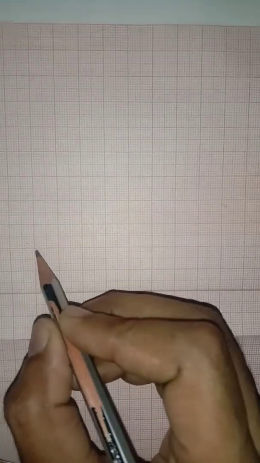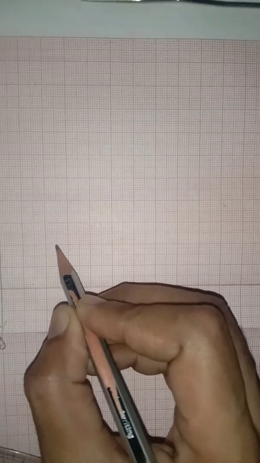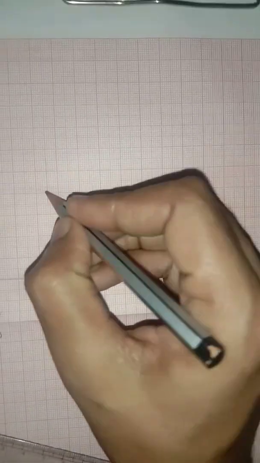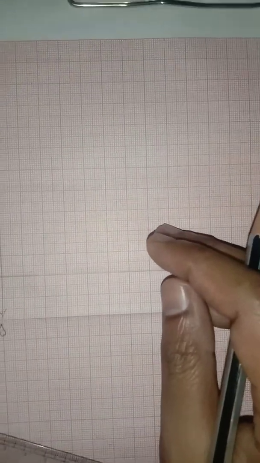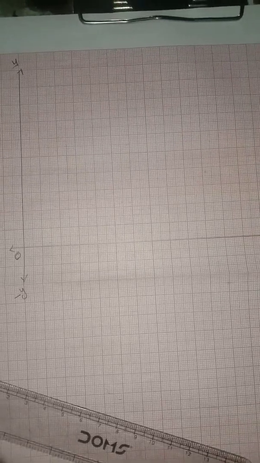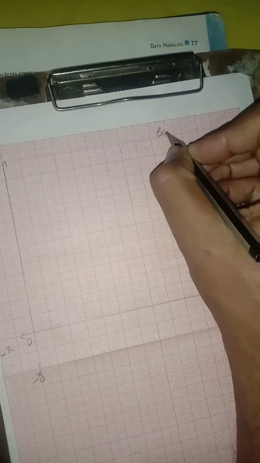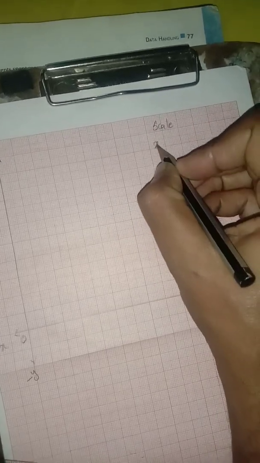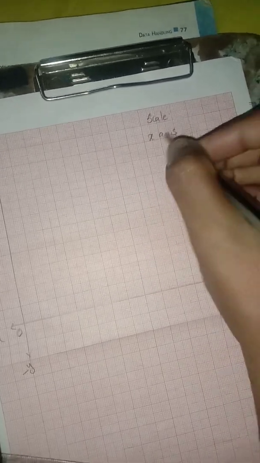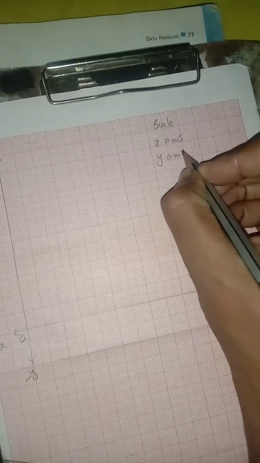We always draw our line on the dark line. Between the dark lines there is also a small dark line, and we draw on that. If we draw the x-axis in some other way, it is wrong. We should draw on the thick line. That is a very basic thing. Then after drawing this we should write the scale: what the x-axis represents and what the y-axis represents. We write x and y, then what is on the x-axis and what is on the y-axis.